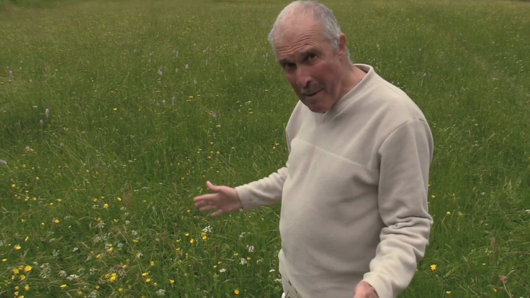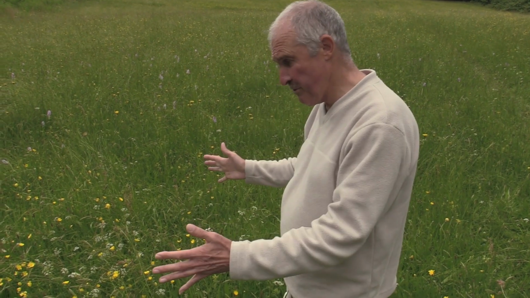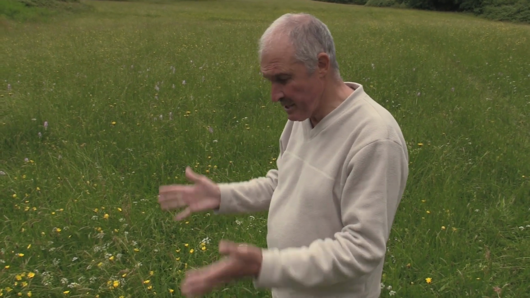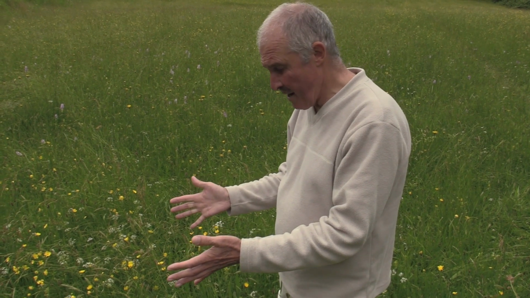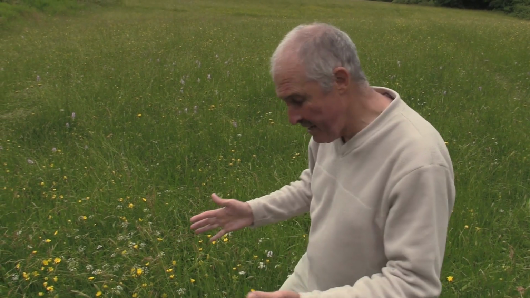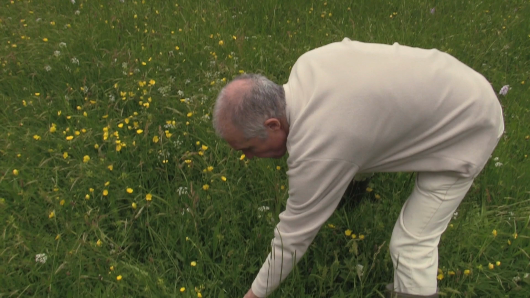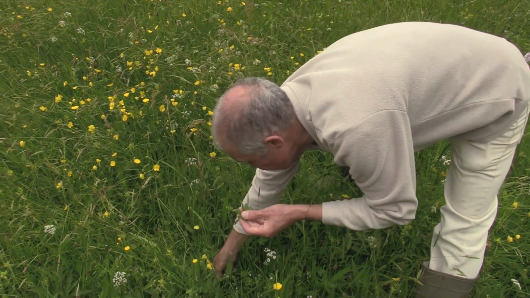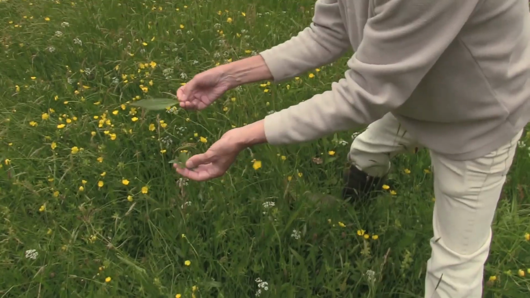So what you're trying to do is to get an indication of how many broadleaf species, not grasses, just broadleaf species, that you've got in that 4 by 4. So remember, it's just broadleaf species, not grasses. You've got quite a few grasses here, but I'm pretty sure you can all tell a grass from a broadleaf species. I'm going to pick some broadleaves now, one leaf from each plant, to give you an idea of what you're looking for. So that one, for example, is quite different from that one.